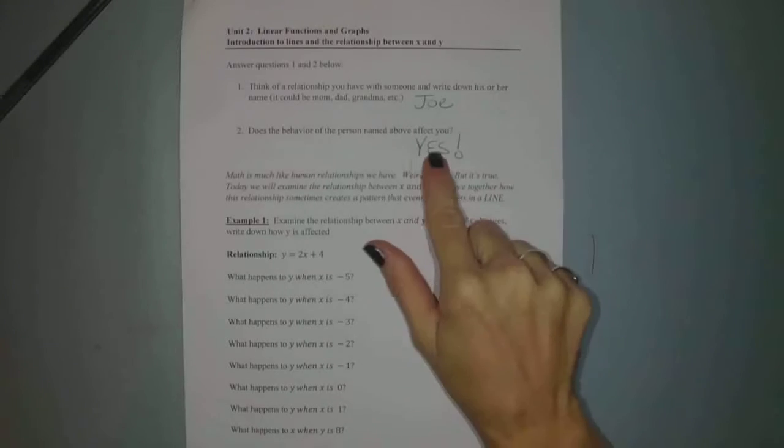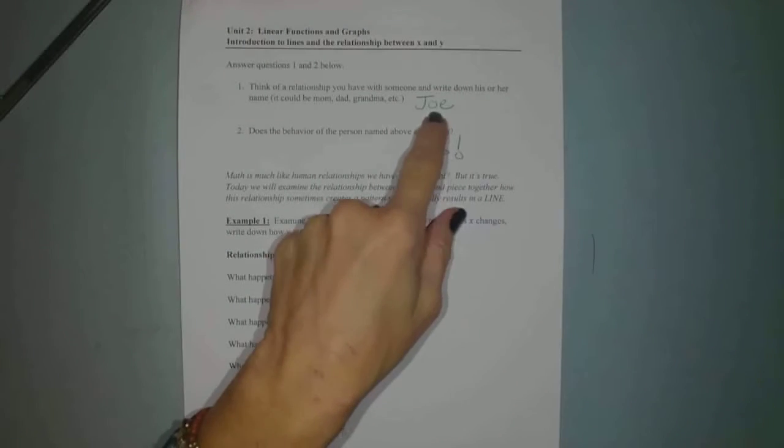Joe is my fiance, so I'm definitely in a relationship with Joe. Number 2, does the behavior of the person named above affect you? I put caps lock yes with an exclamation point. Joe's behavior certainly does affect me. When he's in a good mood, it affects me in a positive way. If he's having a bad day, it may make me feel bad and affect me that way. But definitely our human relationships, whoever we're in them with, have an effect on us.